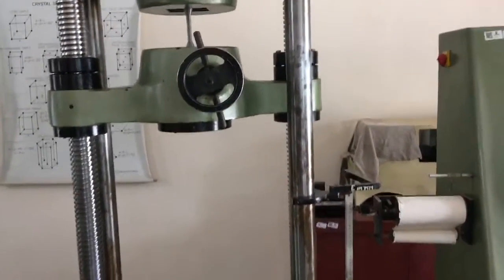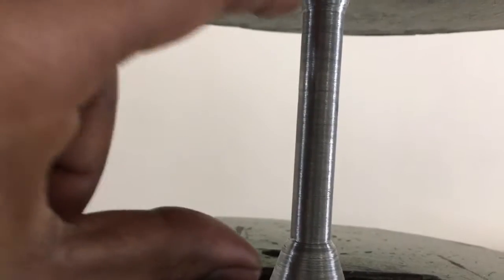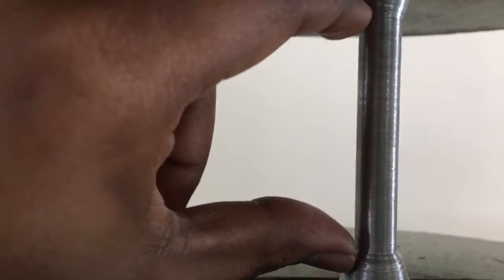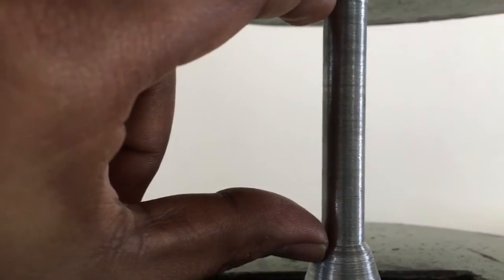And let me show you the specimen. Now this thing which you are seeing right now is the specimen, and this is basically the tensile test specimen made up of mild steel, and this is its gauge length. This is its gauge length, and gauge length here is 50 mm.